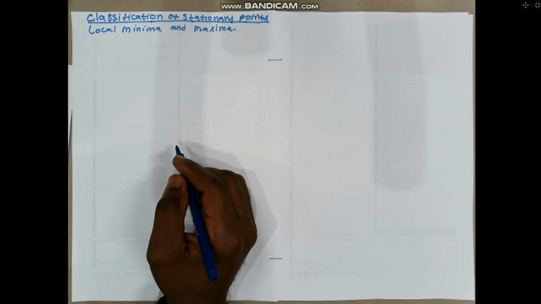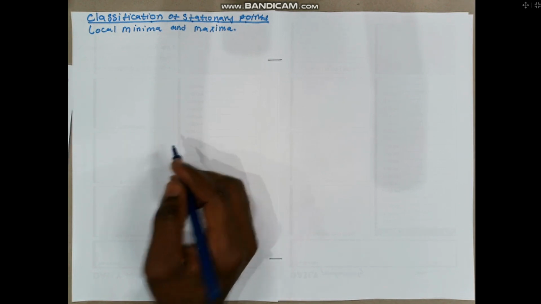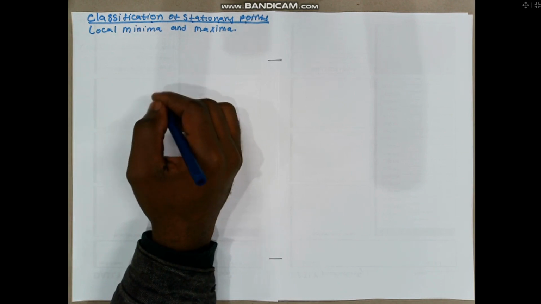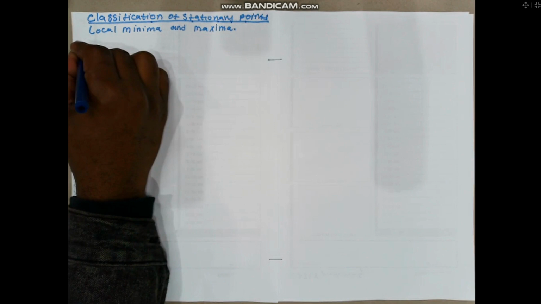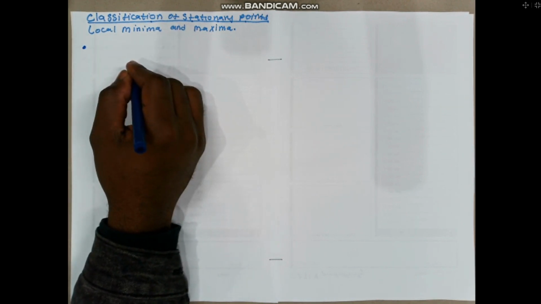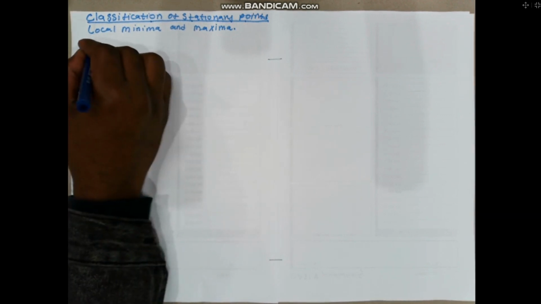Today we'll be doing classification of some stationary points, where we find the local minimum and the local maximum. Then how do we find those things? We're still looking in terms of the graphs, and also if we don't have a graph.